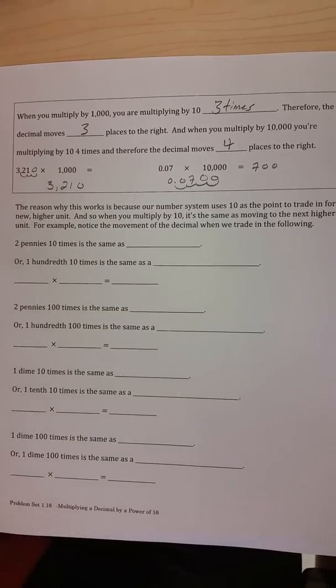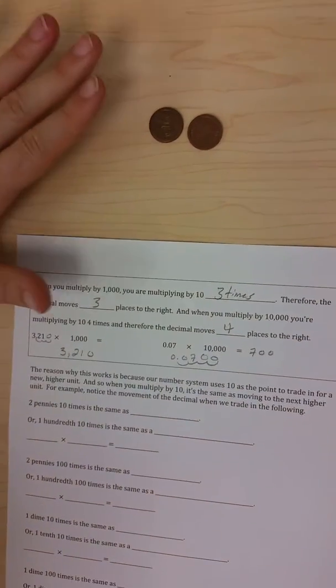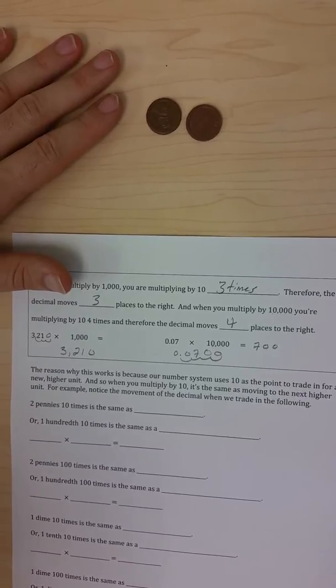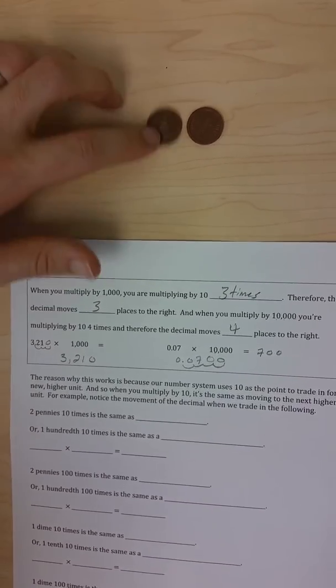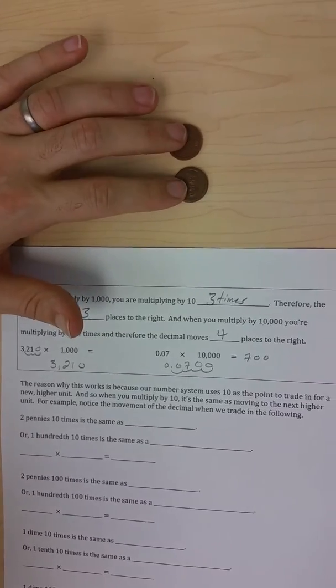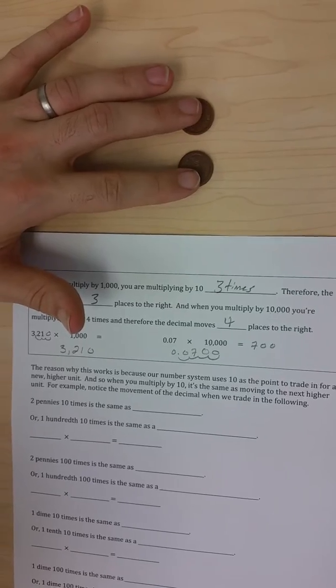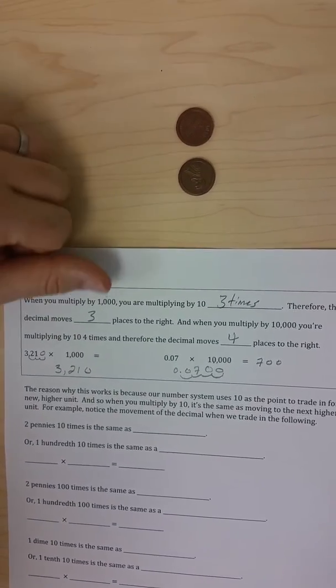I want you to think about 2 pennies. I have 2 pennies right here. Okay, and I'm going to tell you that I'm going to multiply these 2 pennies by 10 each. What's going to happen to them? How much money am I going to have? And what could I trade the pennies in for? Think about it. I have 2 pennies. I'm going to multiply each of these by 10. How much money will I have? Right now I have 2 cents. If I multiply it by 10, how much money will I have? And what could I trade it in for?